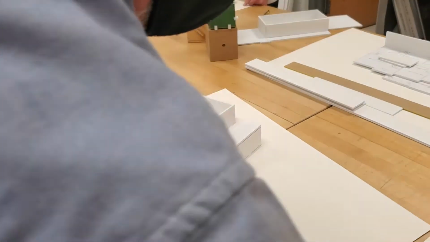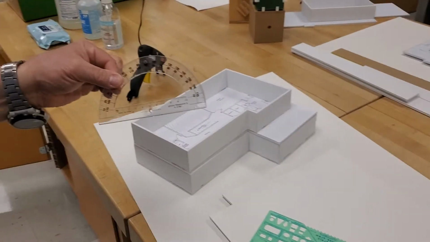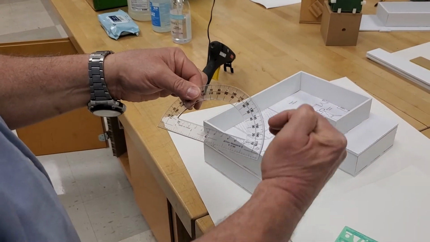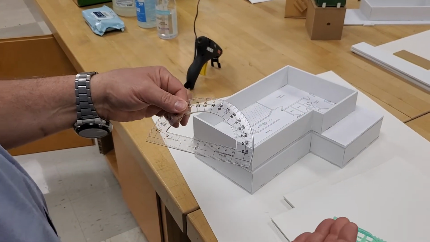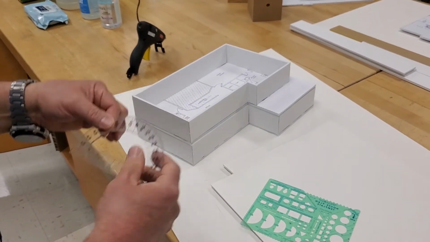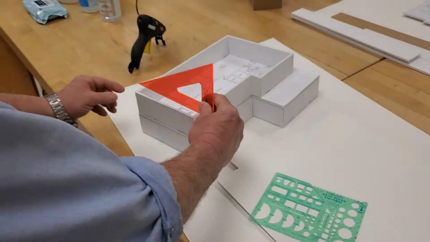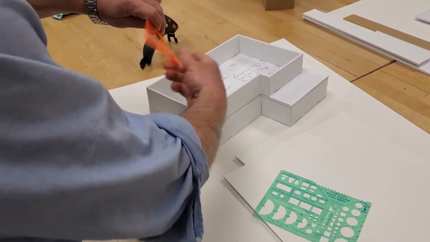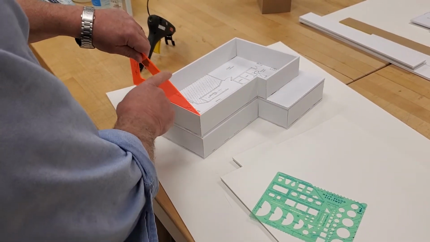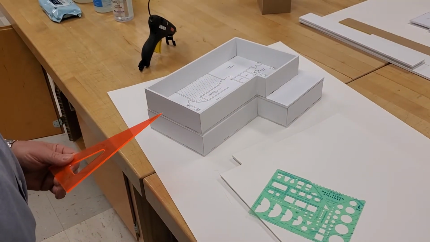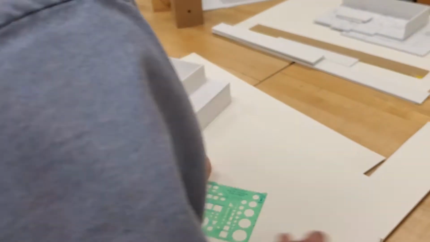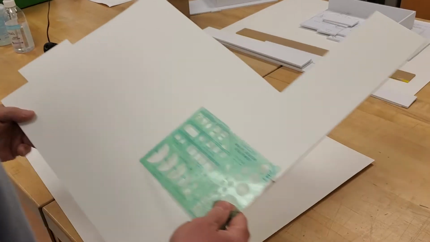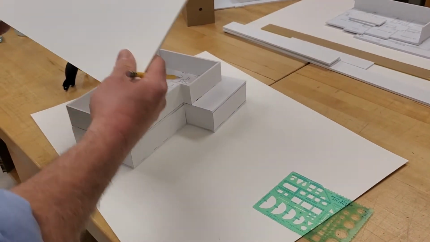Now, if you're at home, you could use a regular protractor and just pick a slope. It's not that critical. It's a model, okay? You could even use something like this to establish the slope. One on one side, the other side, you can kind of figure out how to make that work. But let me clue you in as to how you would start this.